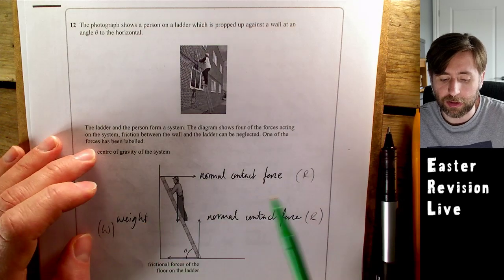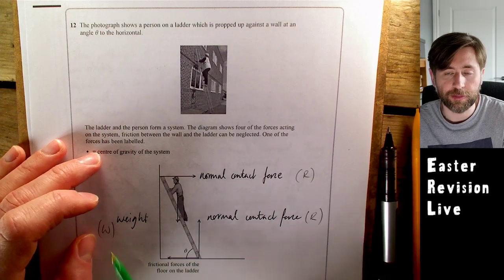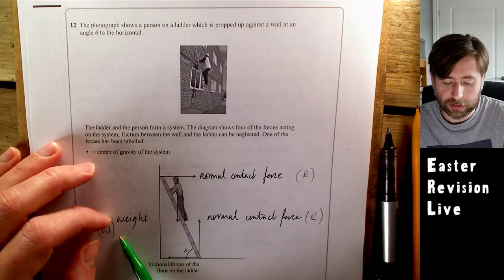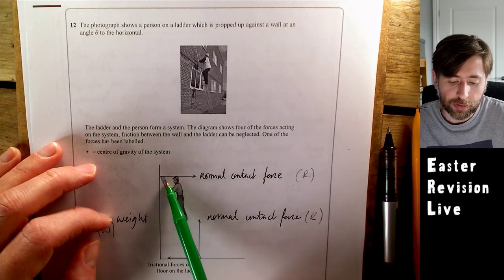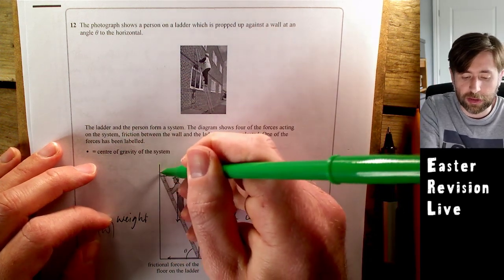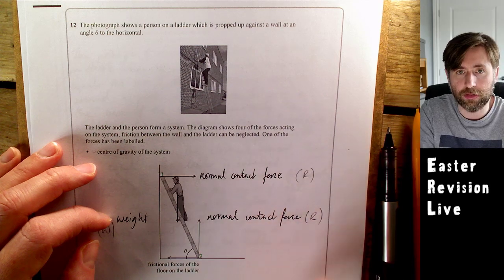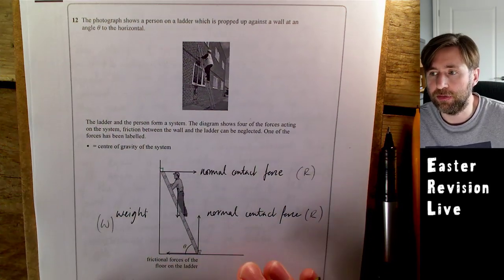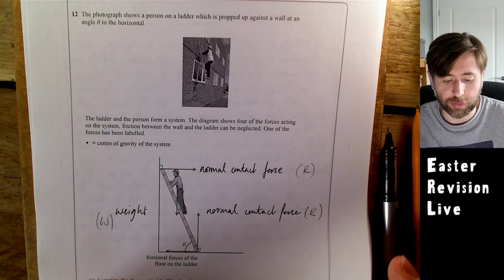I think you'd get the marks if you did R, R and W actually. You definitely would for W because it's the same thing, but I think they'd give you it for R. We call these normal contact forces because they are at right angles to the surfaces, so you don't need to draw those on, but just remind yourself they're contact forces produced as a reaction to another force.